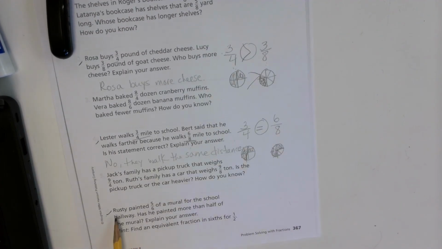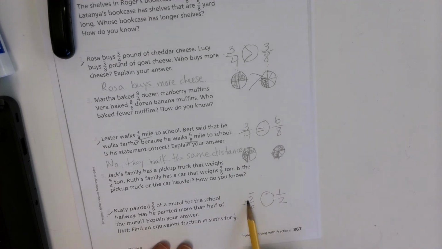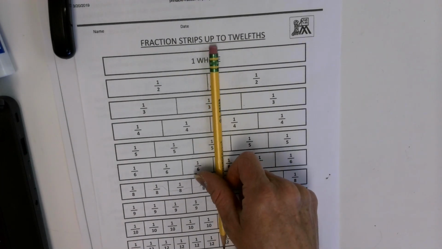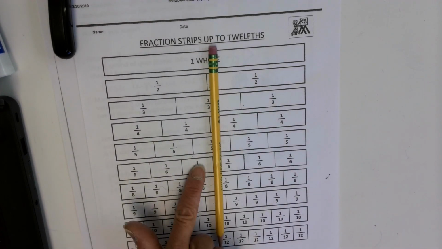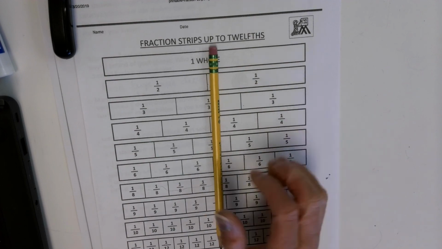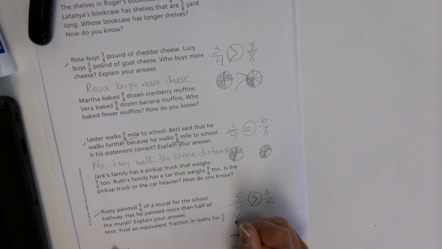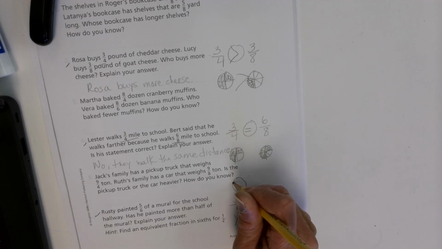All right, one more. Rusty painted 5/6 of a mural for the school hallway. Has he painted more than half of the mural? Explain your answer. Well, if he's done 5/6 and we're comparing it to a half, again, different numerators and denominators. It is helpful to use something like this. Compare 1/2 to 5/6. Here's a half. Let's see where 5/6 is. 1, 2, 3, 4, 5. 5/6 is definitely greater than 1/2. So, has he painted more than half of the mural? Yes. 5/6 is greater.